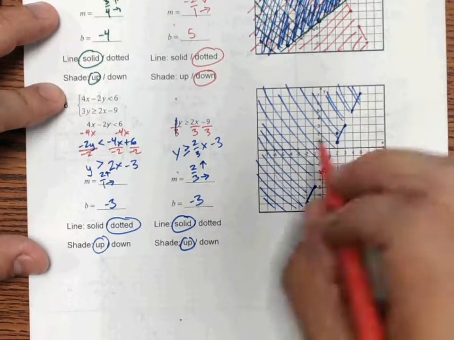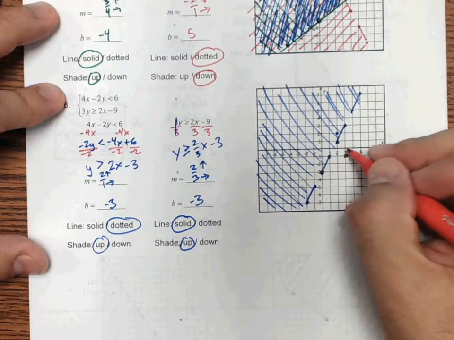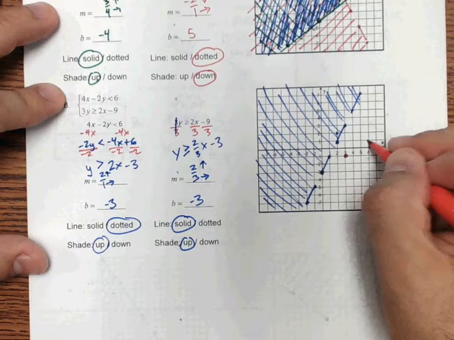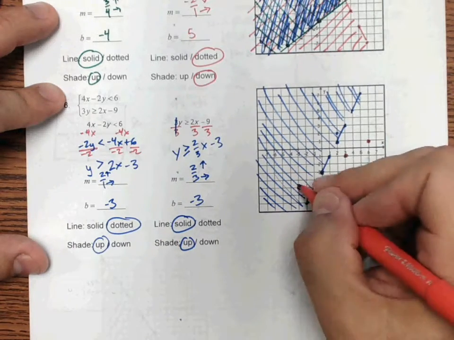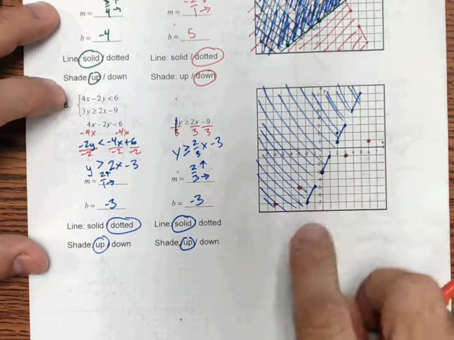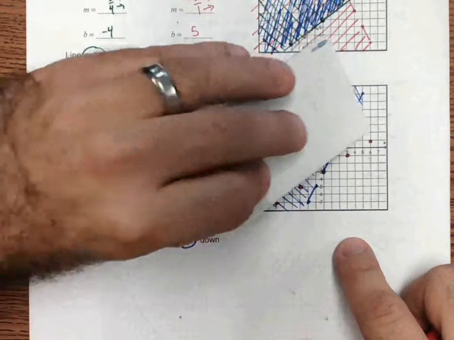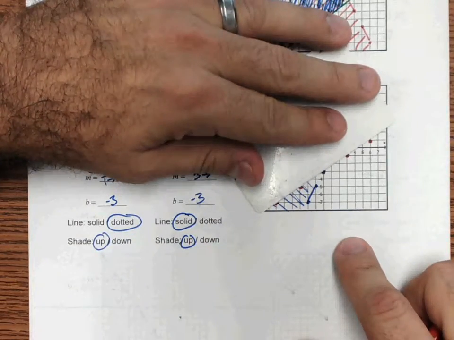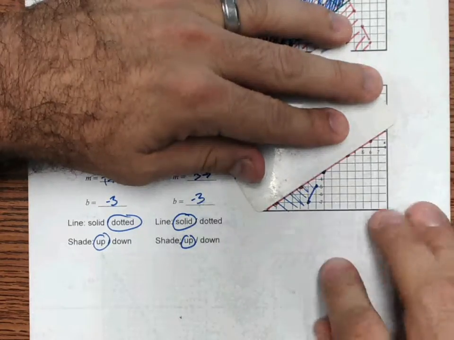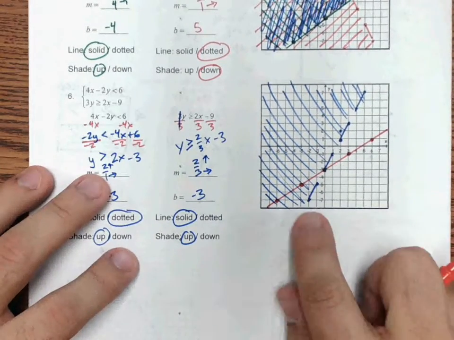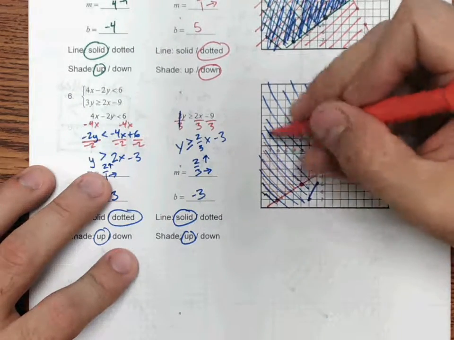Okay. My new slope is going to be up 2, right 3, up 2, right 3, and then I run out. Down 2, left 3, down 2, left 3. Okay, so there's my new line. The line is solid, so I'm going to draw a line through all of this. Solid line, and it is also going to be up. So I'm going to shade up.